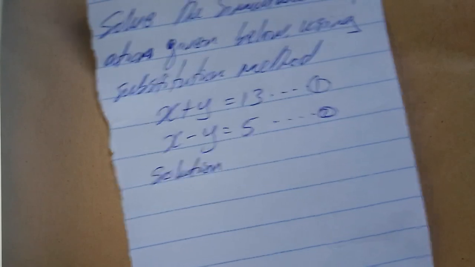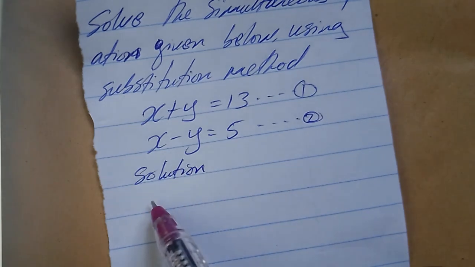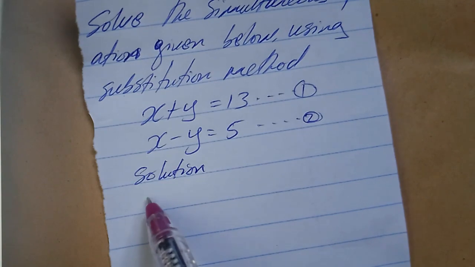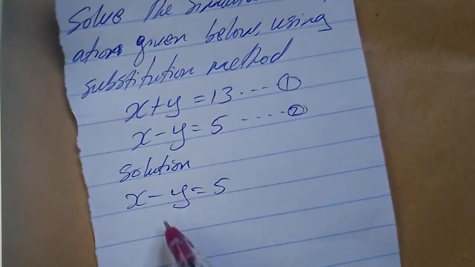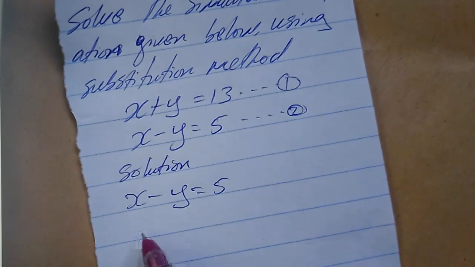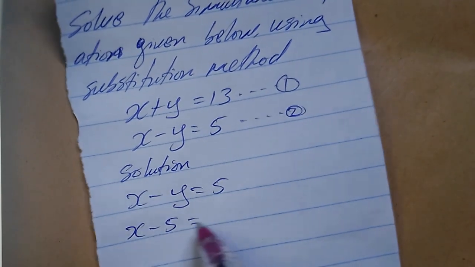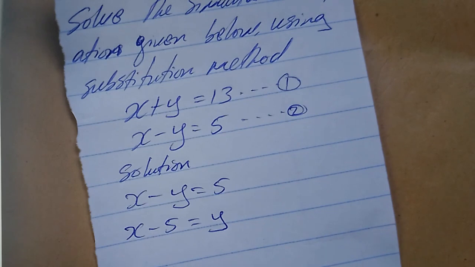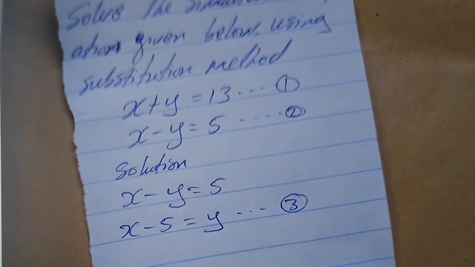We are going to pick equation 2. We can take any equation, but let's go for equation 2. We have x minus y equals 5. We're going to make y the subject of the formula, that is, x minus 5 equals y. I'll name this equation 3.